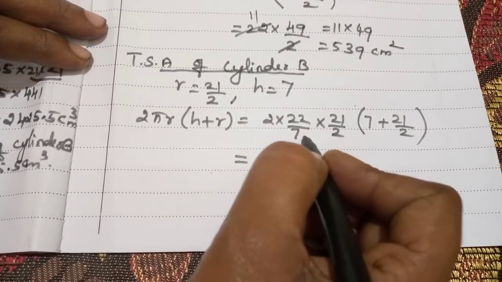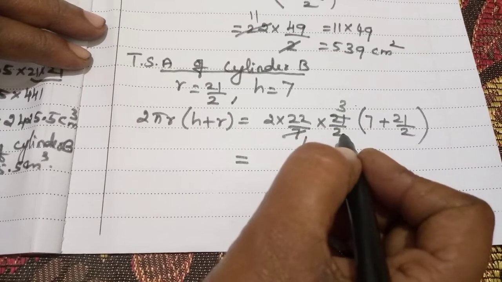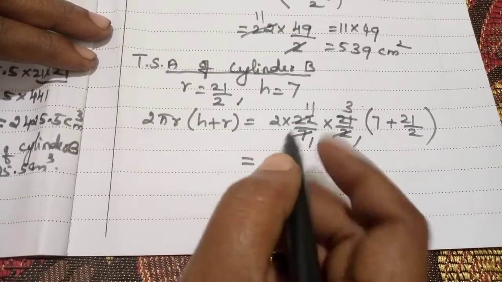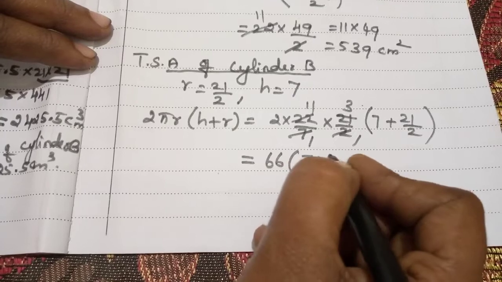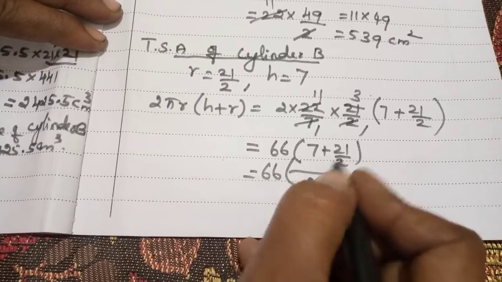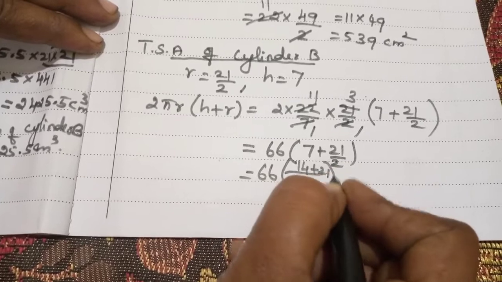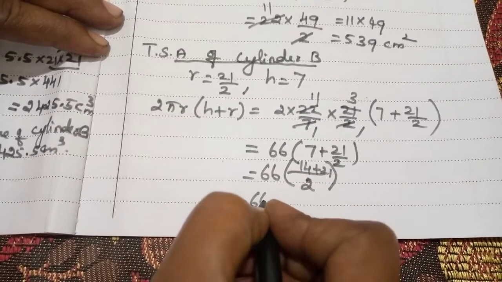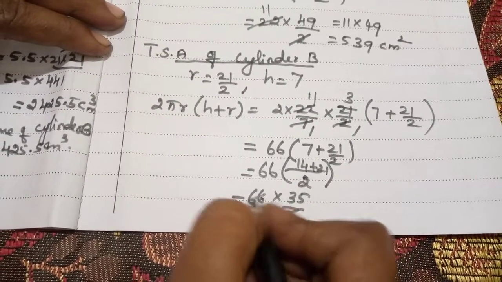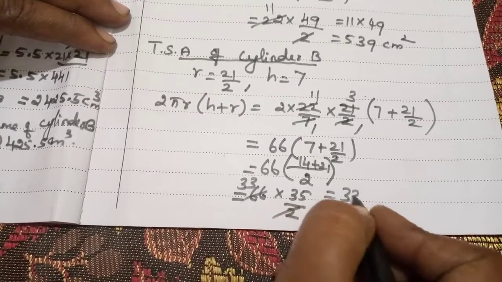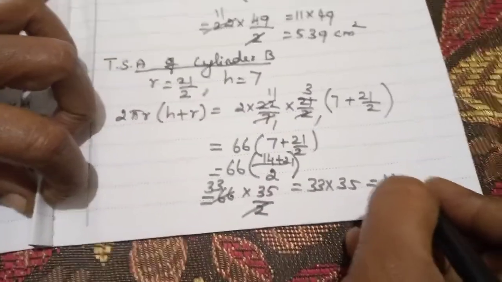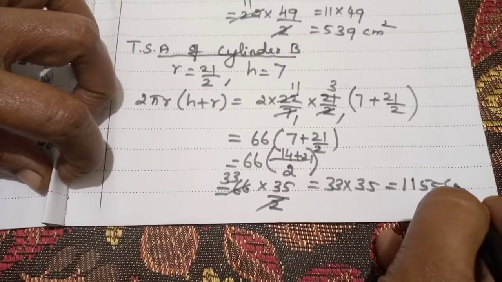this 7 and 21 can be cancelled, 1, here 3 7s are 21. This 2 can be cancelled, 1 2 is to 11. Remaining we have here 33 into 2, 66 into 7 plus 21 by 2. Take the LCM, 66 into, here 2 is the LCM, so 7 2s are 14 plus 21. Okay, which is equal to 66 into, here 14 plus 21, 35 by 2. This 2 can be cancelled, 33, which is equal to 33 into 35, which is equal to 1155 centimeter square.